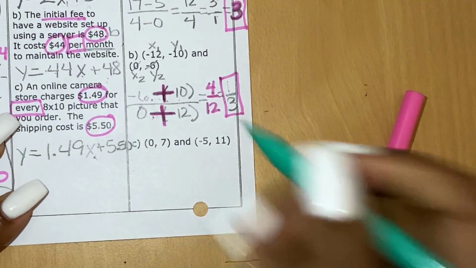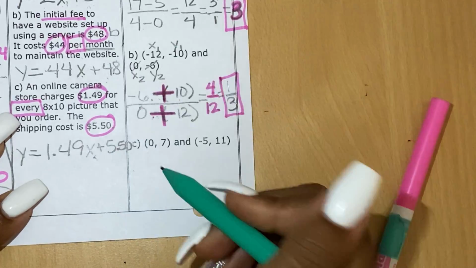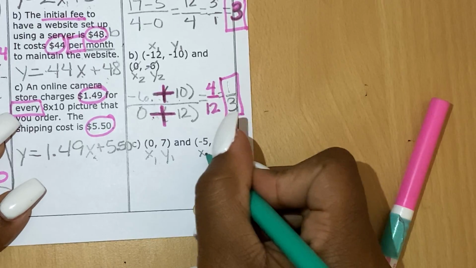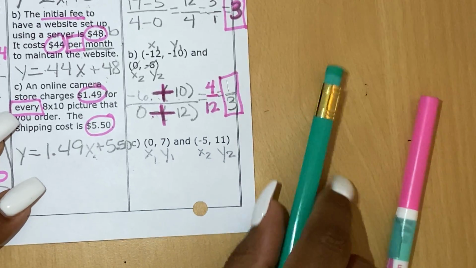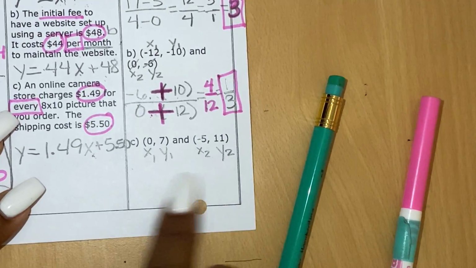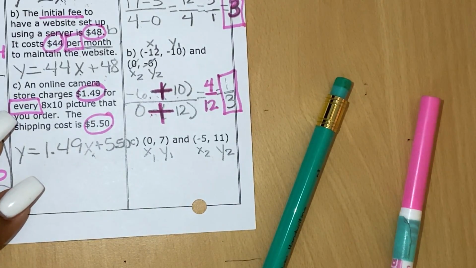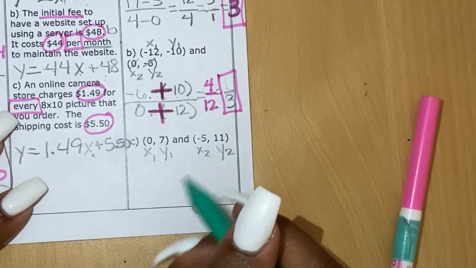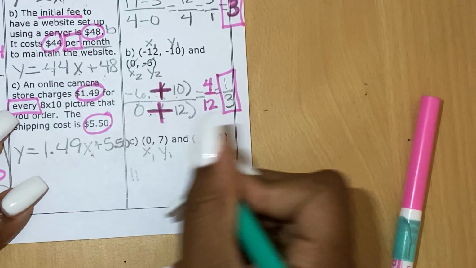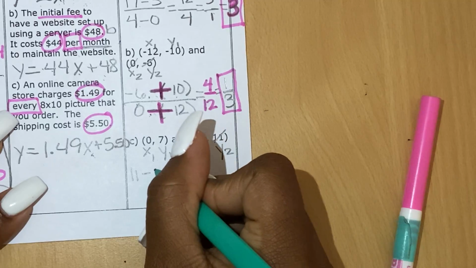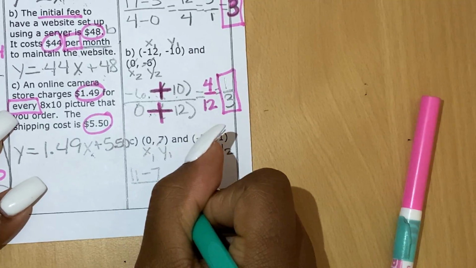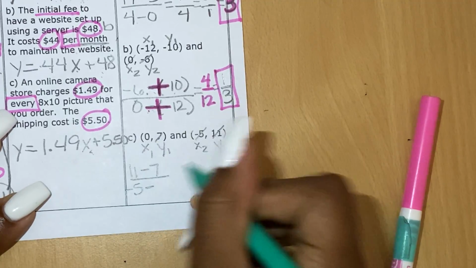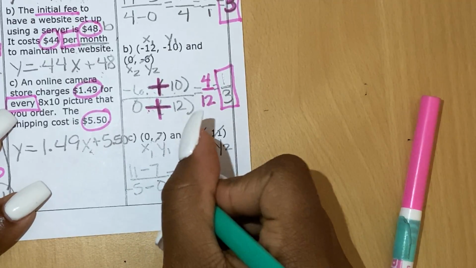Lastly, letter C, example C. Label your X and Y coordinates. Here's X1, Y1, X2, Y2. That's finished. Now we're going to plug these coordinates into the slope formula. Y2 minus Y1 over X2 minus X1. Here's Y2, 11, minus Y1, 7, over X2, that's negative 5, minus X1, 0.